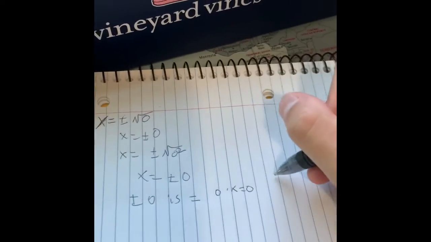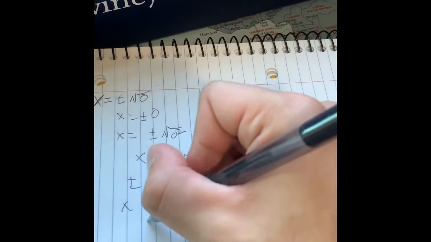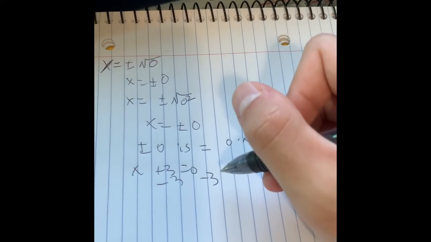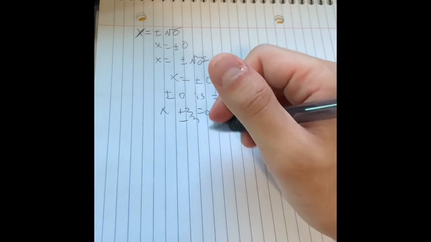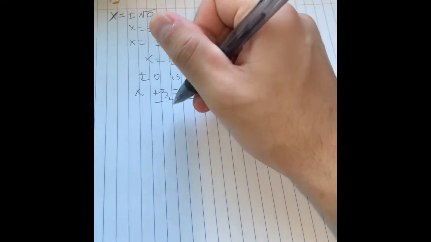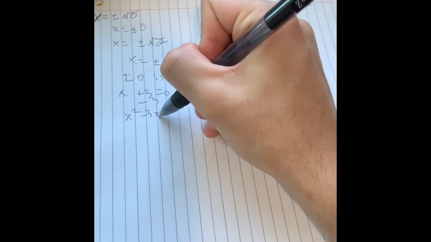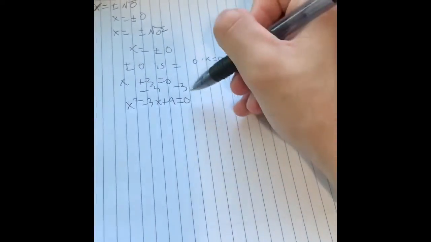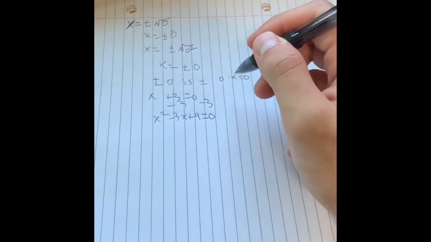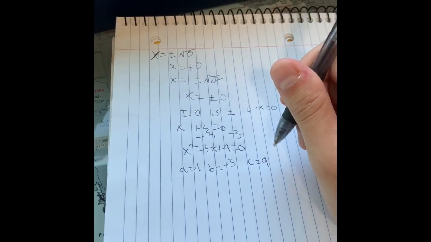Then x plus 3 equals 0, and subtract the 3 from both sides. And then set the factor to 0. Okay, so once you set it all to 0, like x plus 3 equals 0, subtract 3 from both sides, and then you're going to do x squared minus 3x plus 9 equals 0. And then what you're going to do from here is put this into the quadratic formula. So a equals 1, b equals -3, and c equals 9.